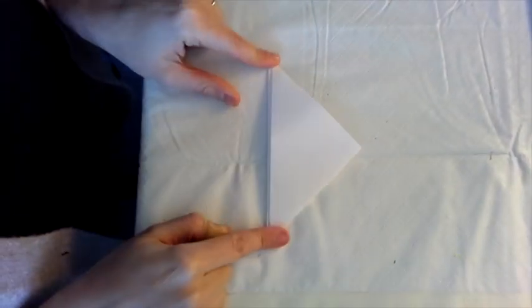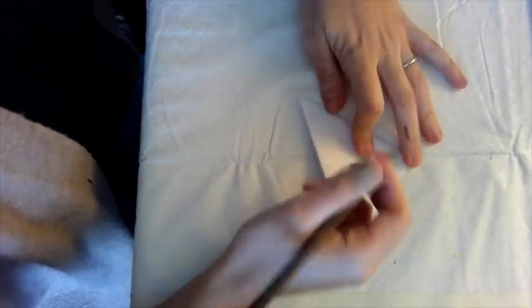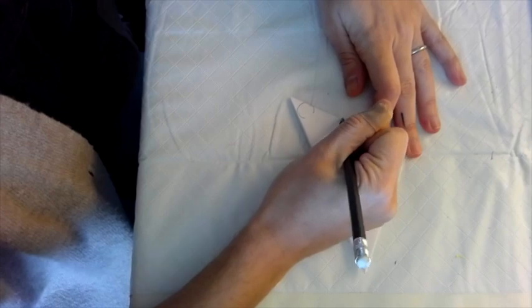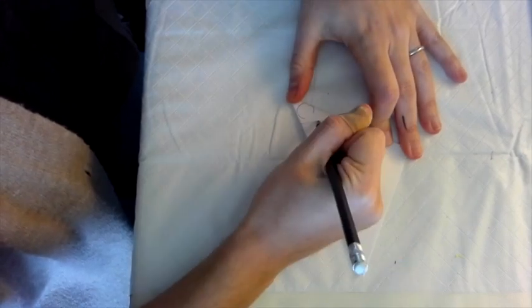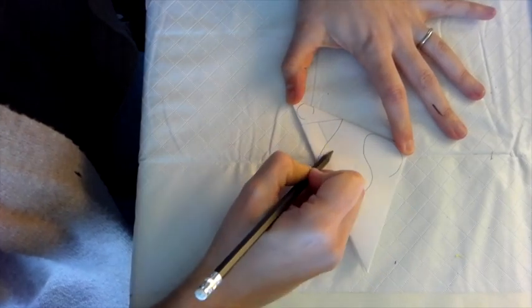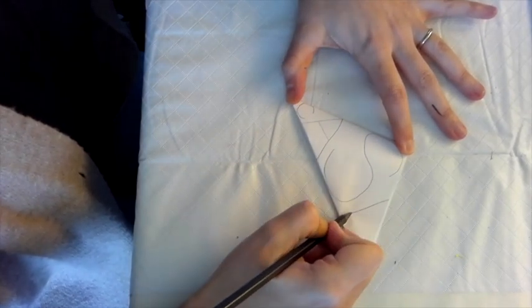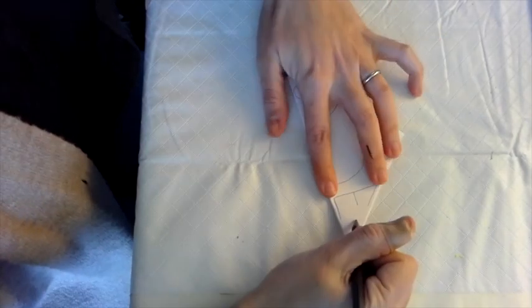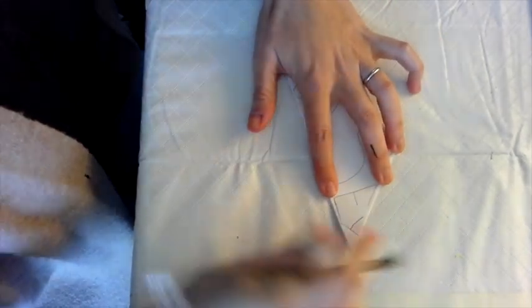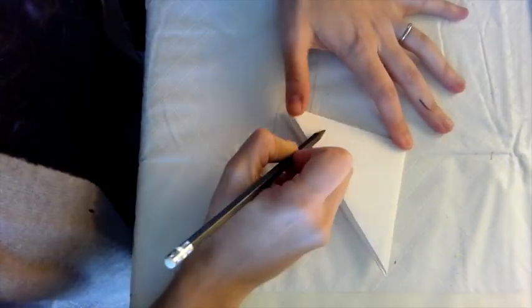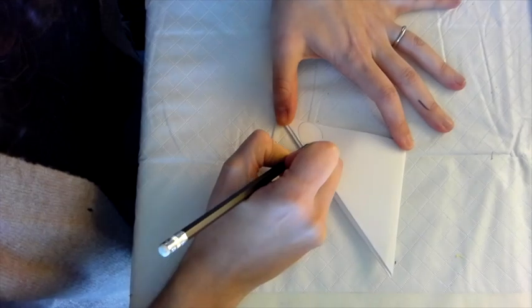And now with the longest edge as the bottom, we're going to write our name. So starting in the corner, you want it to touch the top and the bottom. And the first letter will be very small. The next letters will get bigger and bigger until you go to the middle as the biggest. And then your letters will start getting smaller again. So you can do this in print, or it actually looks even cooler if you do it with bubble letters.